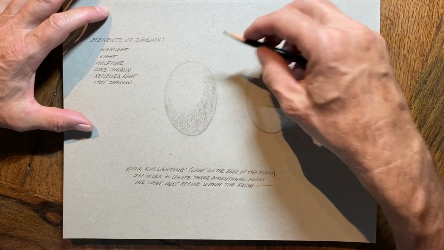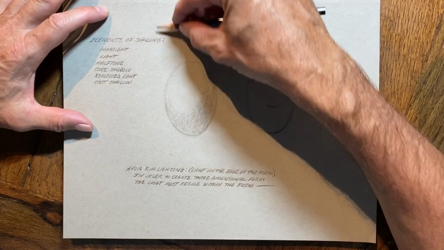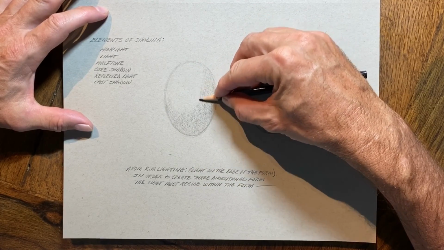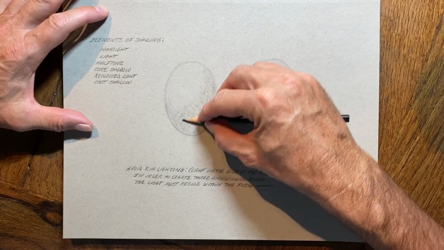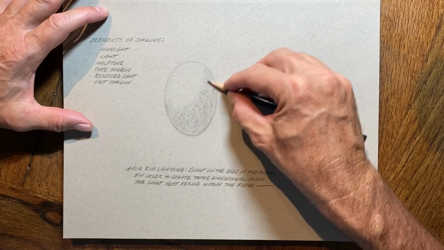Right now, everything on this side, or up in here, will have light falling onto the top section. Everything on this side is going to fall into shadow, so we have a tone.